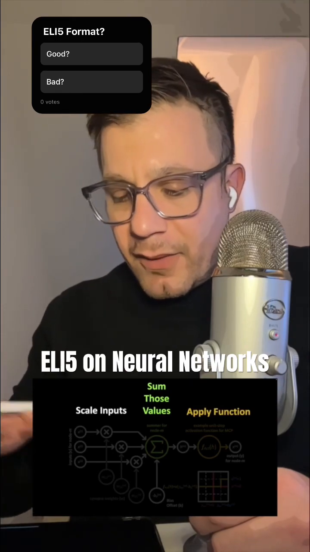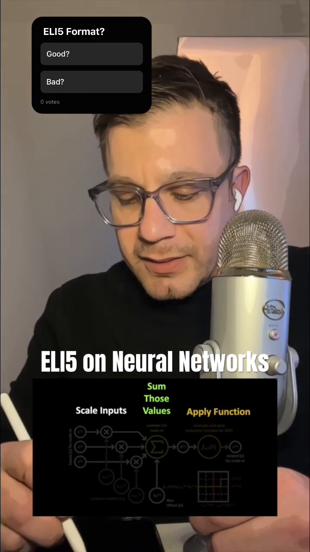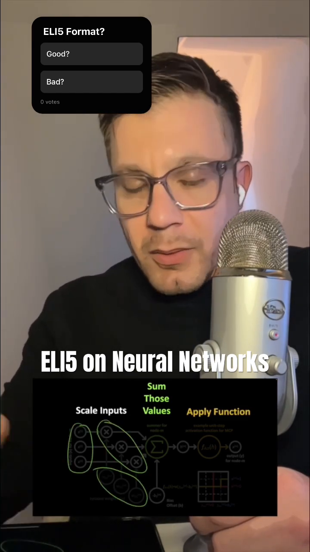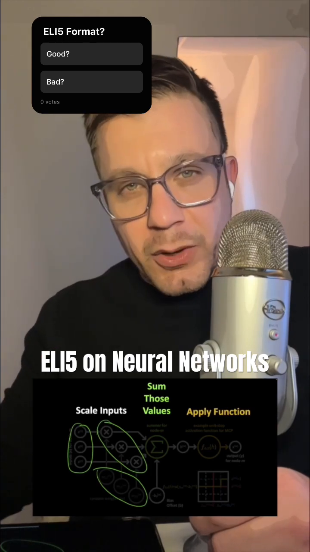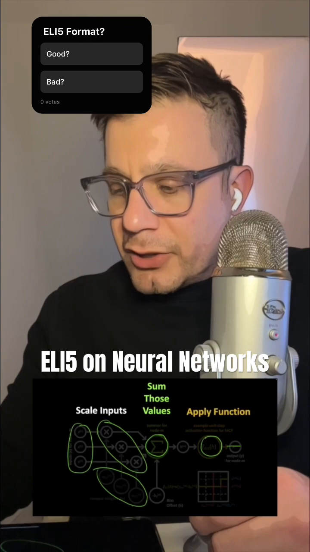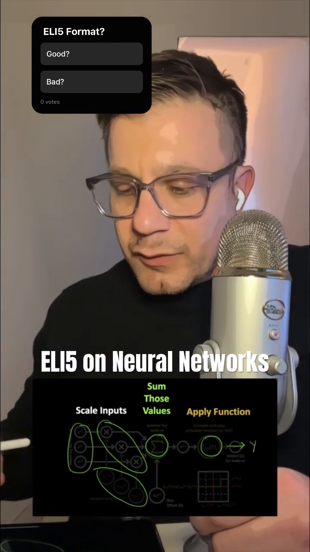And so here we have a very basic schematic of a neuron. I'm going to come back to this later. But in short, we can see we have 3 inputs coming in. We have 3 coefficients. They are multiplied, scaling those inputs. We then sum those together, we apply an activation function, and we generate an output. So keep this in mind, we're going to come back to this figure.